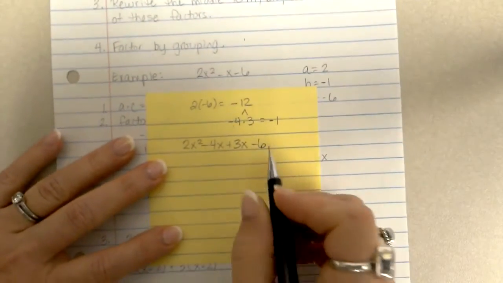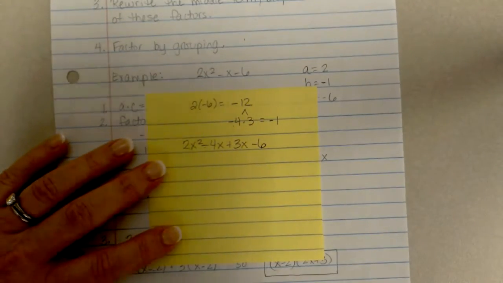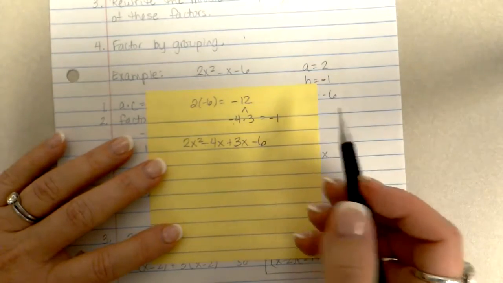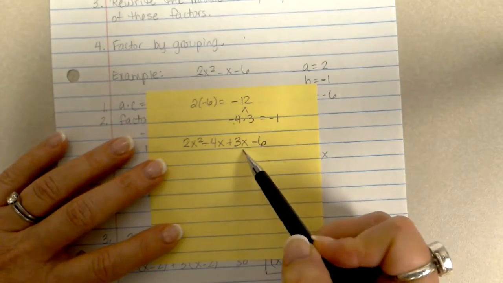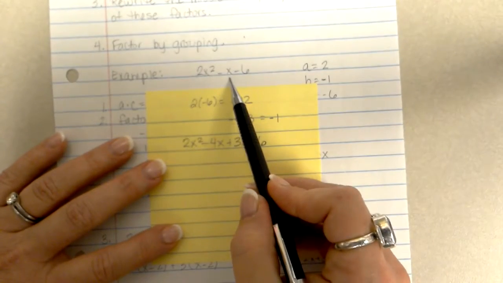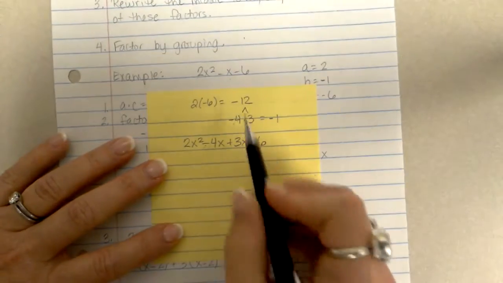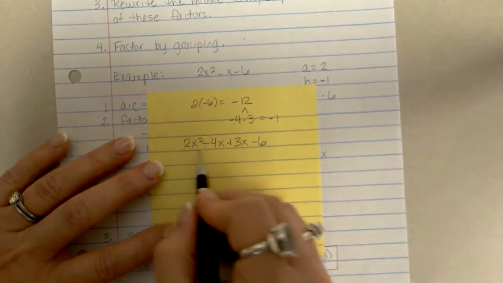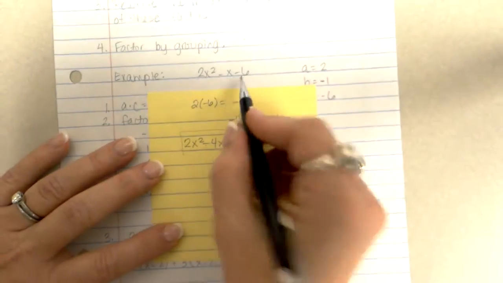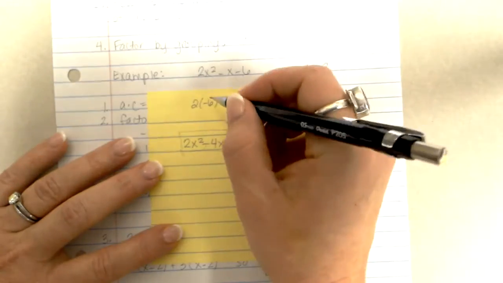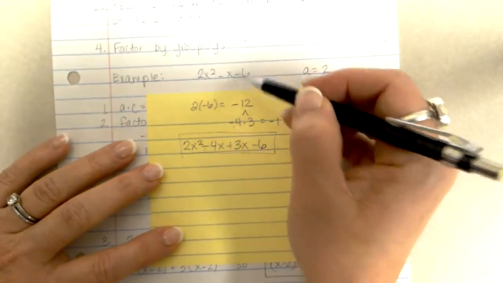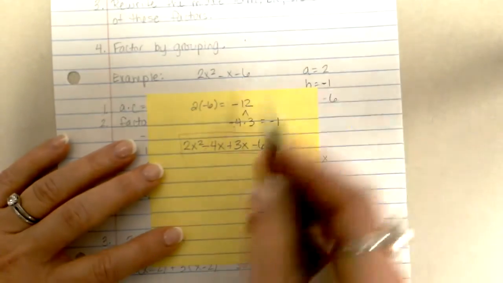Now, why in the world did we make it that complicated? Well, the reason is because it sometimes helps us factor by grouping. Now, do you agree that negative 4x and positive 3x will give me negative x? Yes. A negative 4 and a positive 3 gives me negative 1. So this is the same polynomial as I started with. It's just broken into smaller parts. And we use that little trick of multiplying A times C and then finding factors to do this.